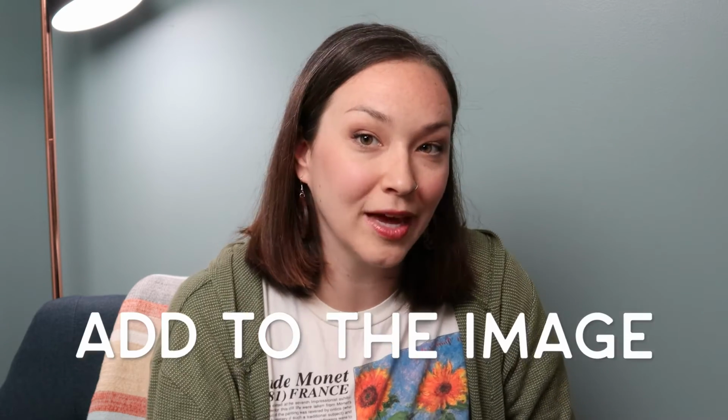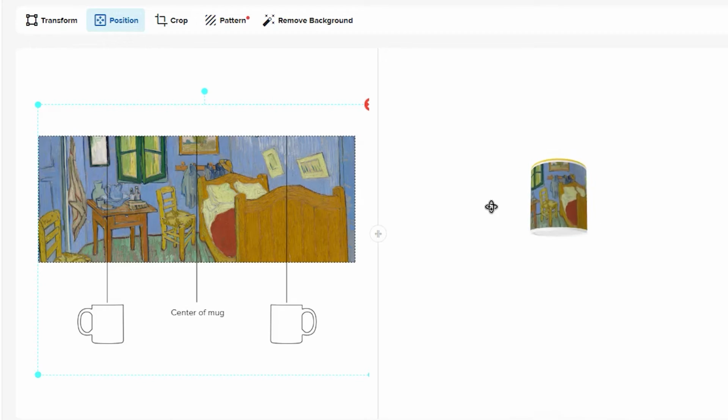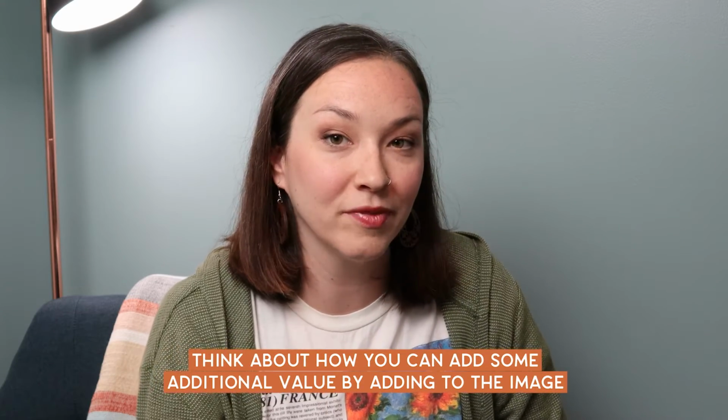Whatever you do though, I would really think about how you can add to the image. So not just taking the image, downloading it straight from the Smithsonian and then uploading it to a coffee mug, because honestly, that's not very special and it's not gonna make people really excited to purchase that. Think of how you can add some additional value and design a little bit more on top of the image.